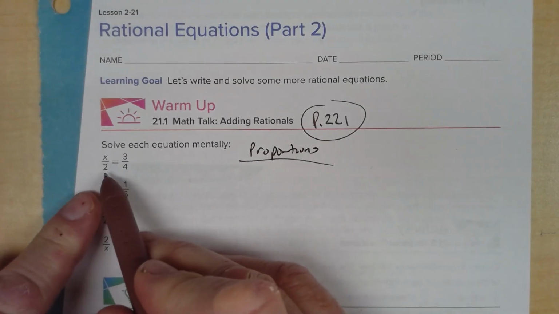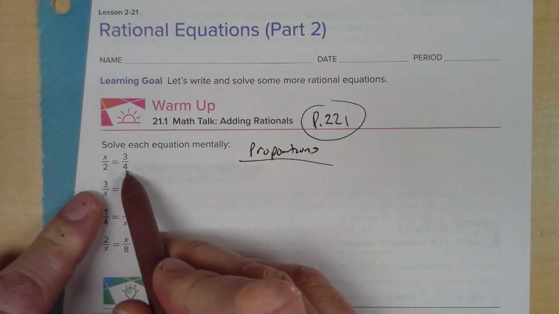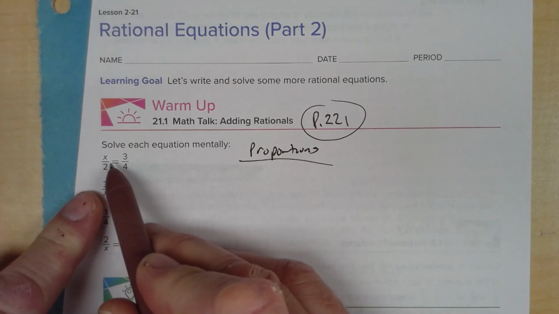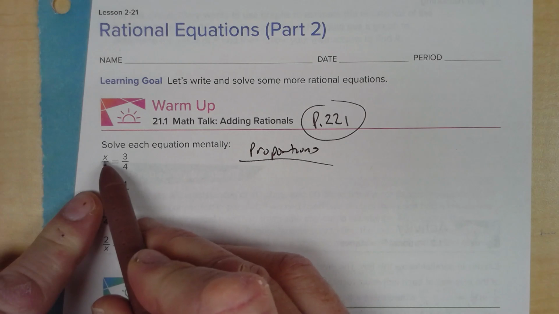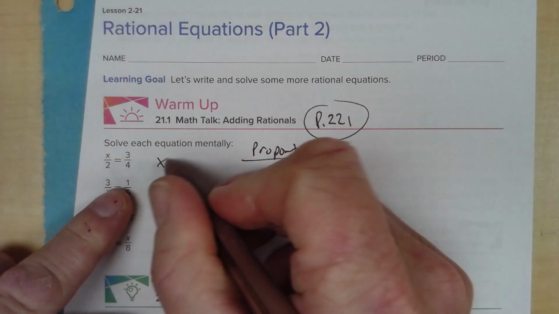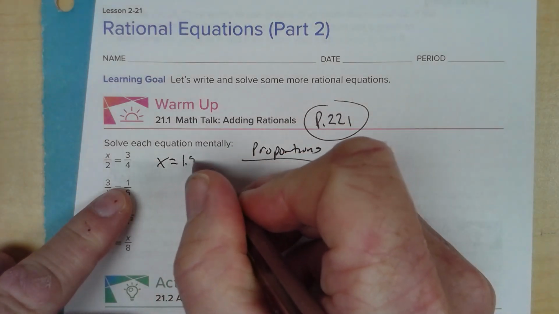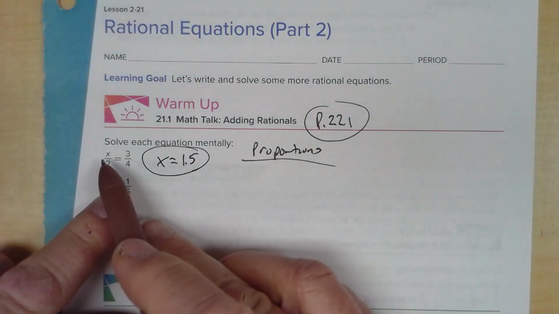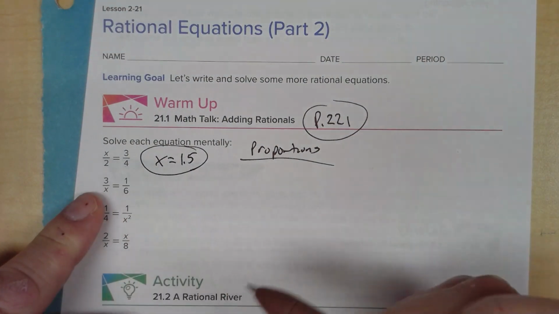So you can see, I'm going to double the denominator. So some number here has to be doubled to make 3. To do it mentally, you would say x equals 1.5. If you double 1.5, you get 3. If you double that, you get that.